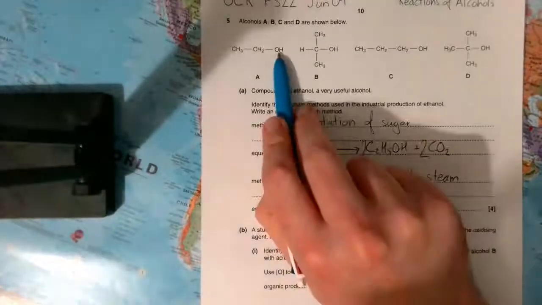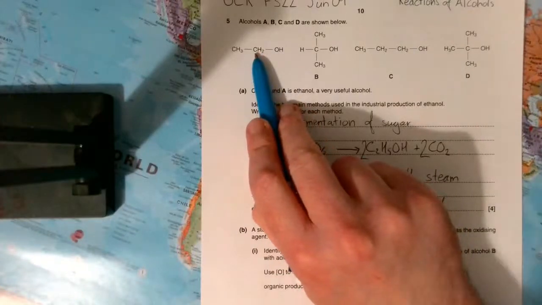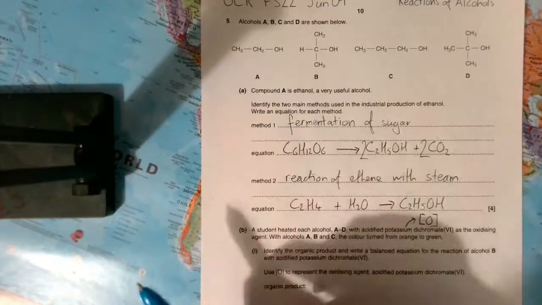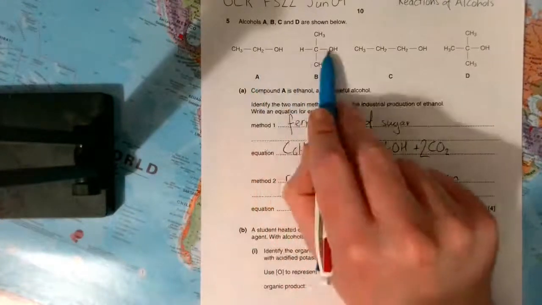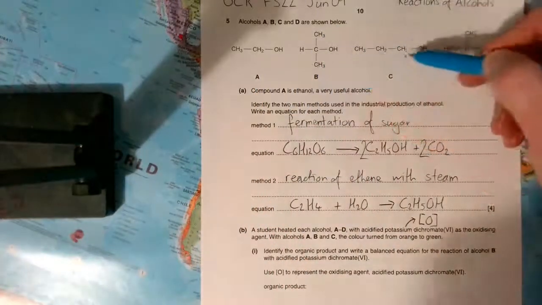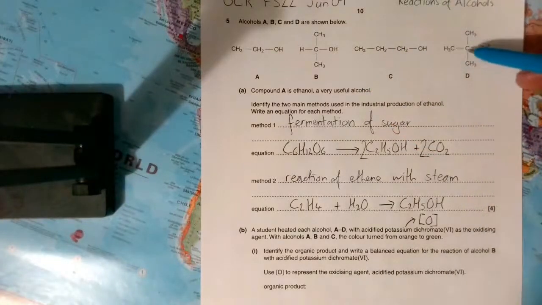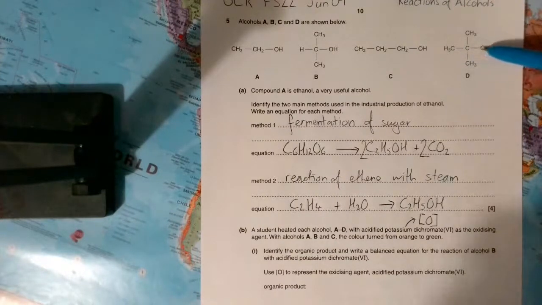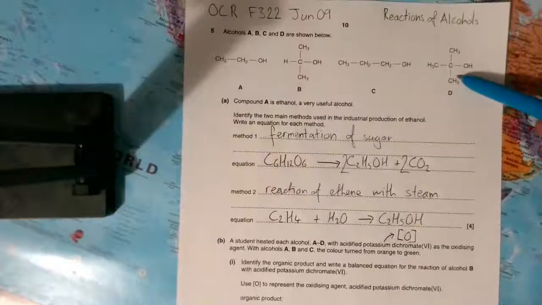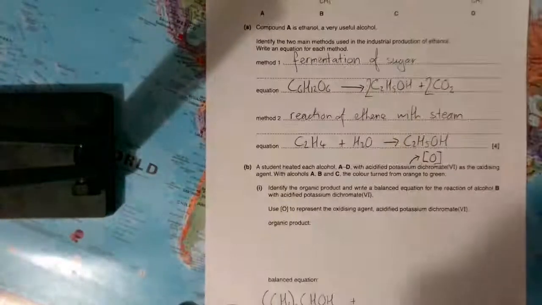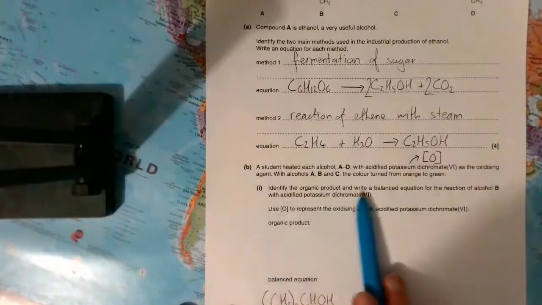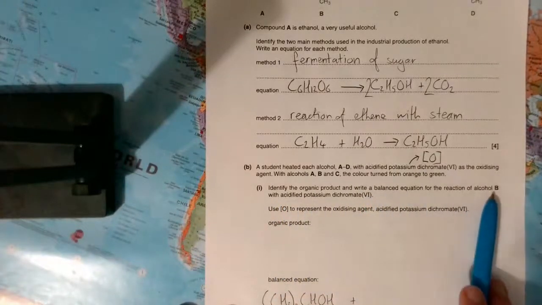Well, if we look up at this, on the carbon that the OH is bonded to, there's only one other carbon, so that's primary. This one, 1, 2, secondary, this one only 1, primary, but here, 1, 2, 3, so that one's tertiary. You need a hydrogen bonded directly to the carbon that the OH is bonded to if you want to oxidize it. So for D, there would be no further oxidation, whereas for A, B and C, you can oxidize all of them.